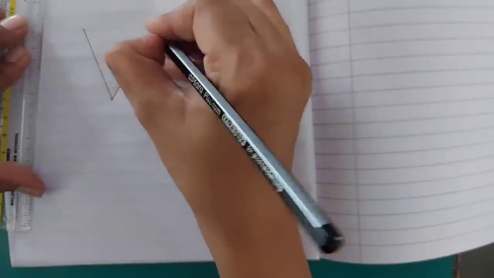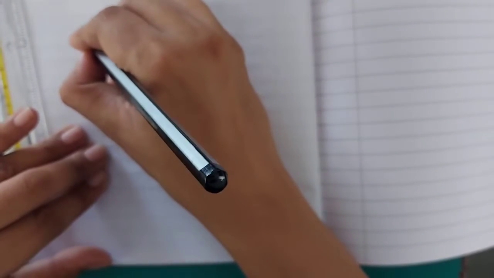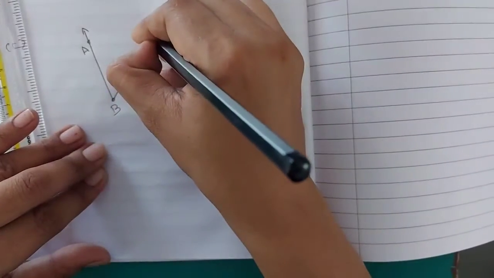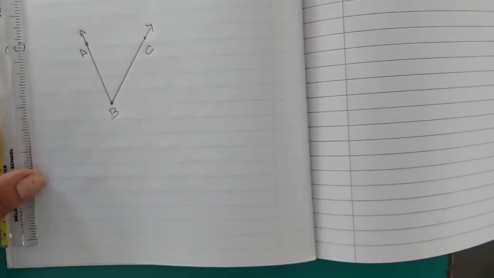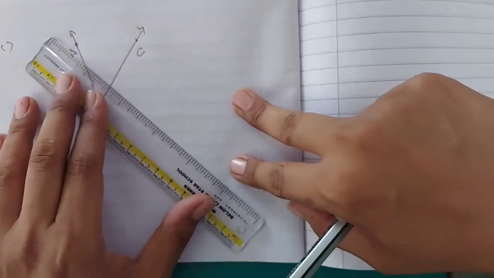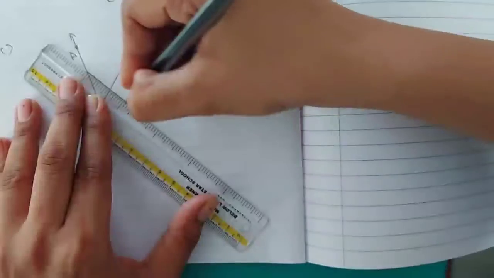As we know the definition of an angle, there are two rays with one common point. So now let us name this angle: angle A, B, and here C. Now as we have to draw angles with three common points, let us draw one more angle passing through these rays.